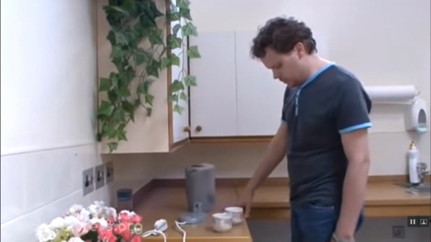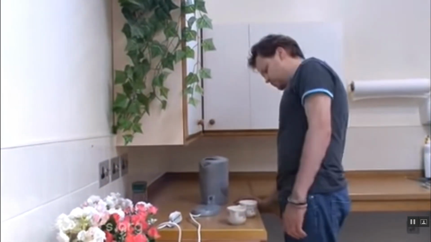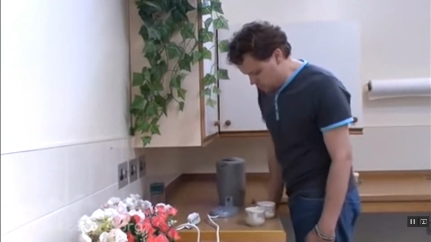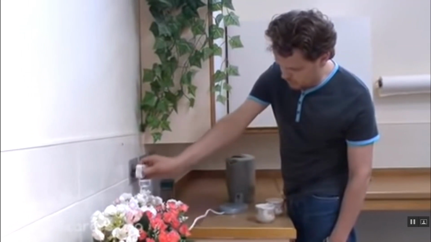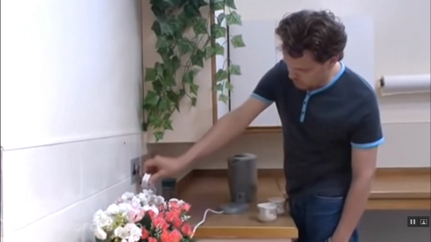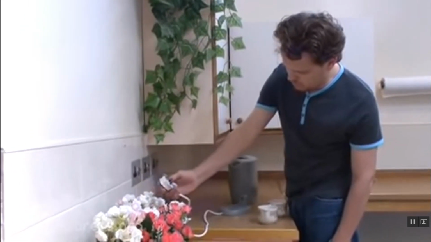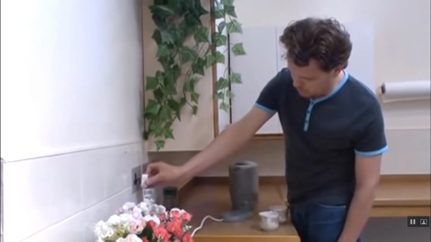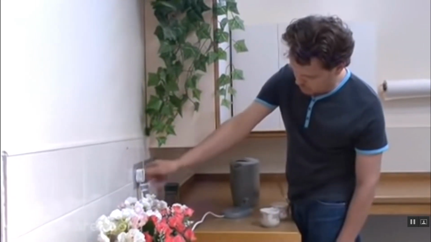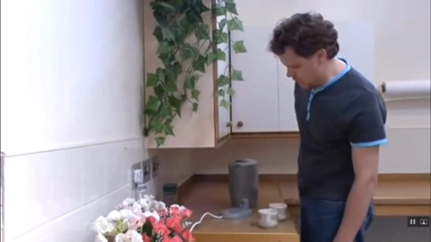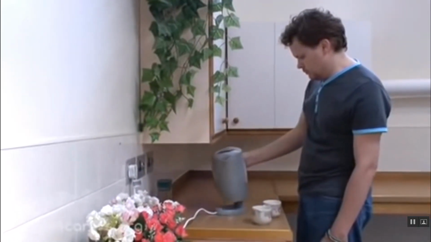See how Greg has difficulty with the plug and the electric socket. He also has a problem putting the kettle on its stand.